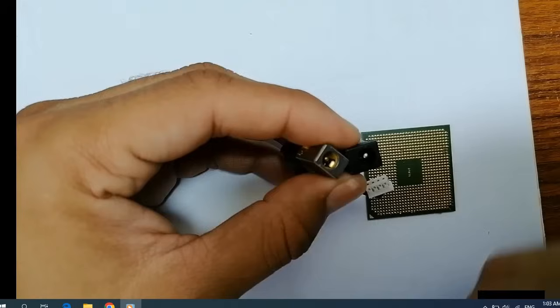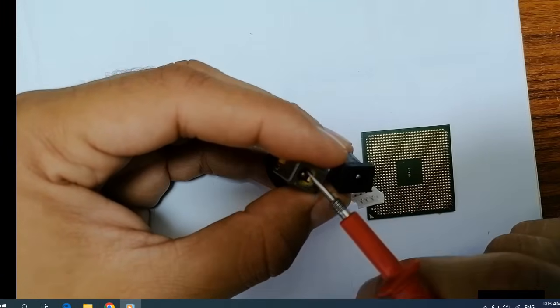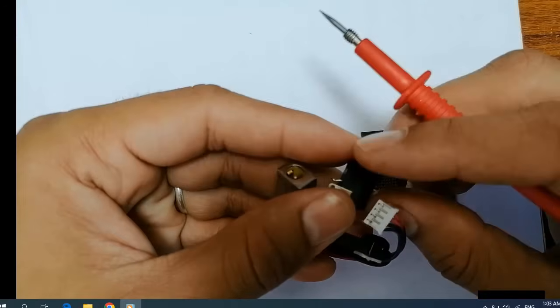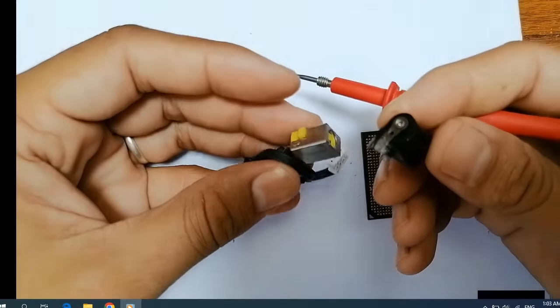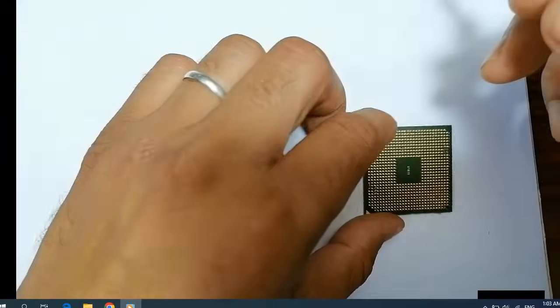So here, this is a power jack. You find this power jack in motherboards. When this power jack fails, the motherboard will be a dead motherboard. So there are power jacks with 2 terminals, with 3 terminals.